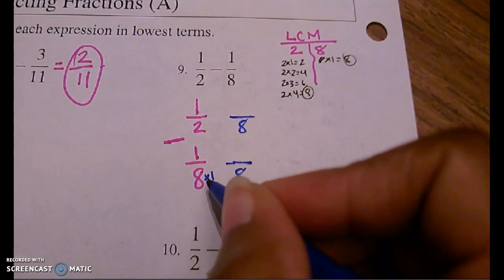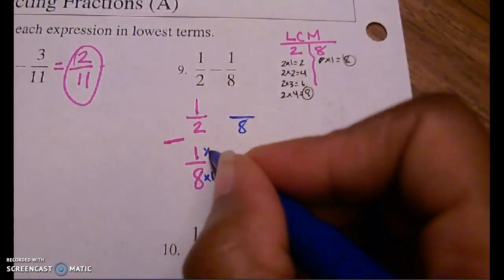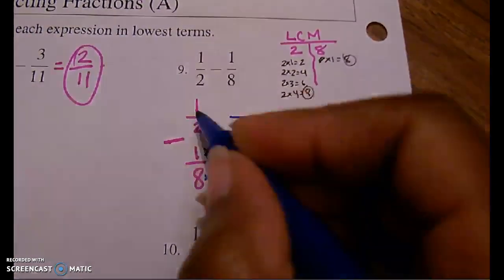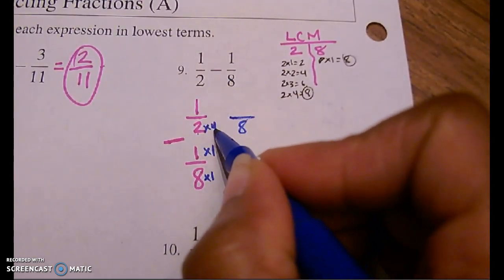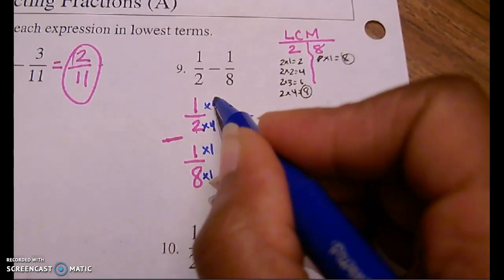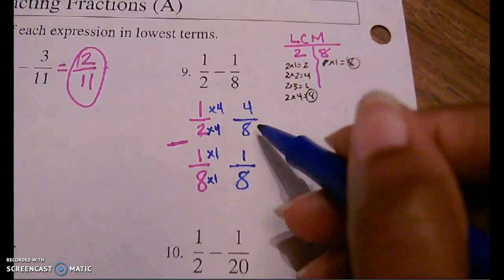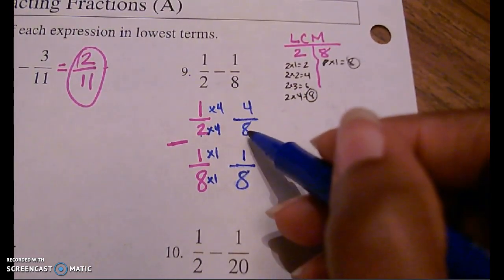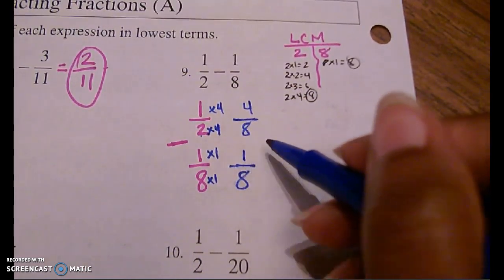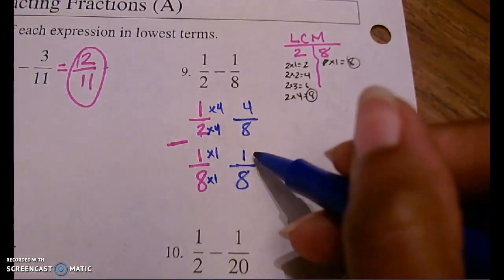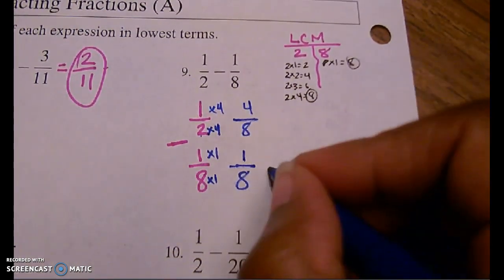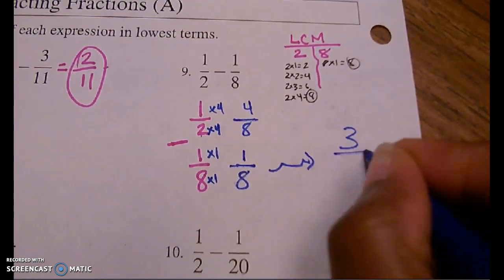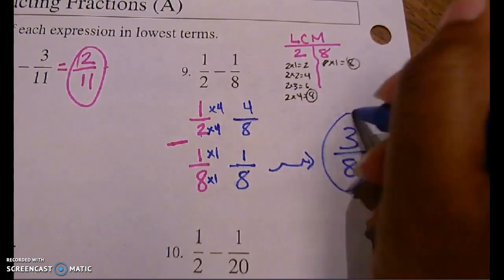Whatever I do in the denominator, I must do up top. So 1 times 1 is 1. 2 times 4 is 8. So 1 times 4 is 4. My new problem is 4 over 8 minus 1 over 8, which is going to give me 3 over 8 as my final answer.